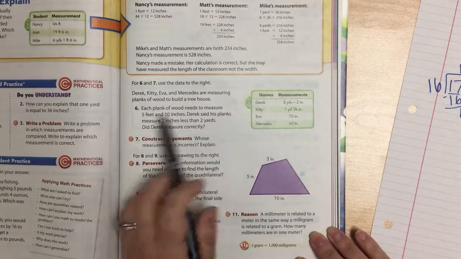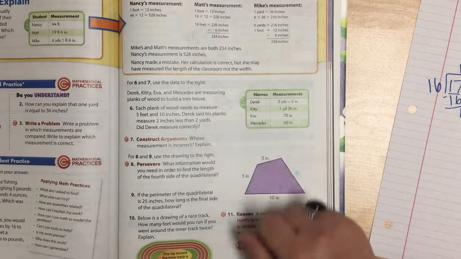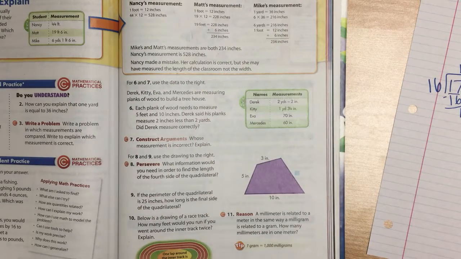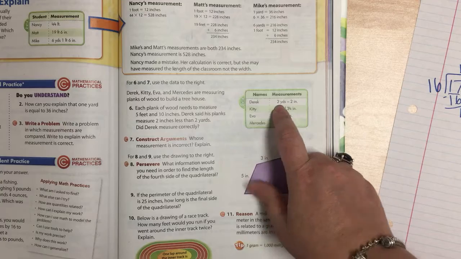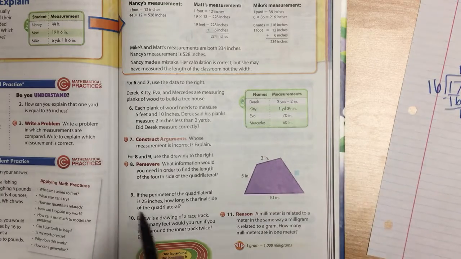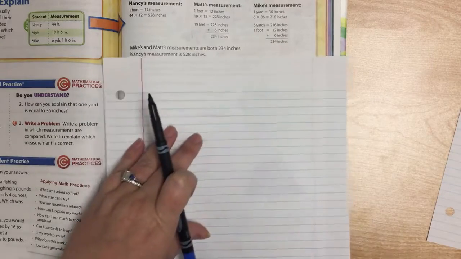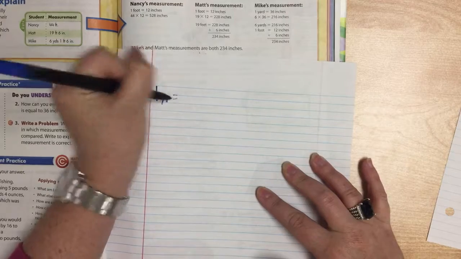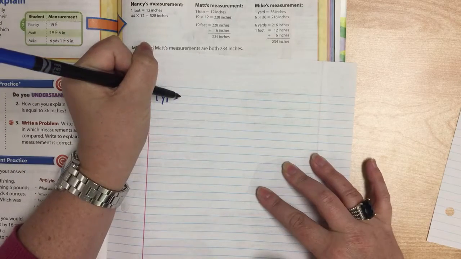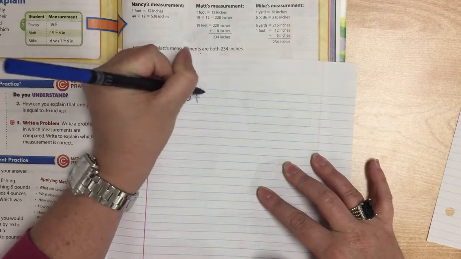Each plank of wood needs to measure 5 feet and 10 inches. Derek said his planks measure 2 inches less than 2 yards. Did Derek measure correctly? All right, so his plank of wood is 2 yards minus 2 inches. So for me to set that up, first off, 1 yard is what? 36 inches. In feet? Oh, 3. 1 yard is 3 feet.